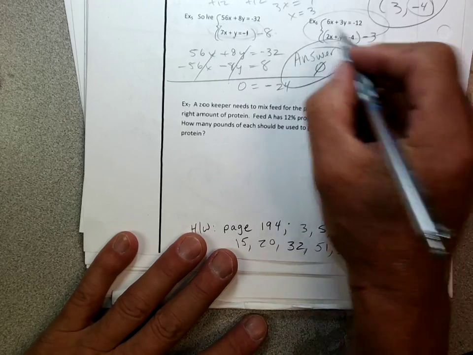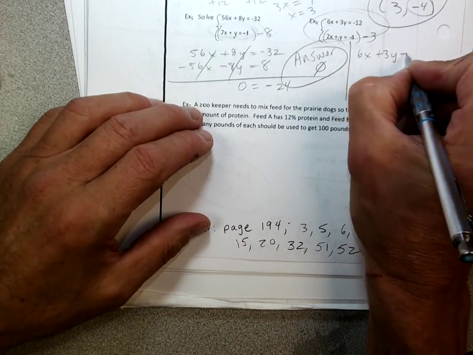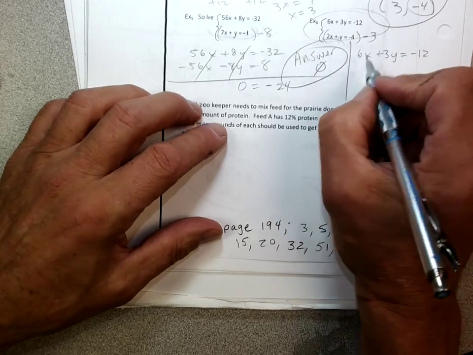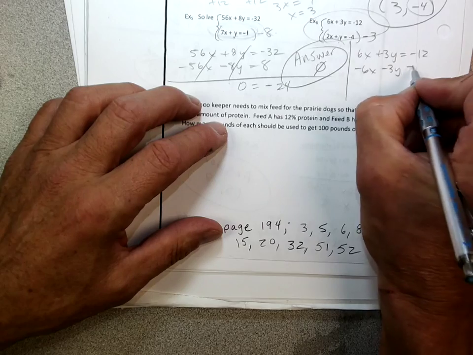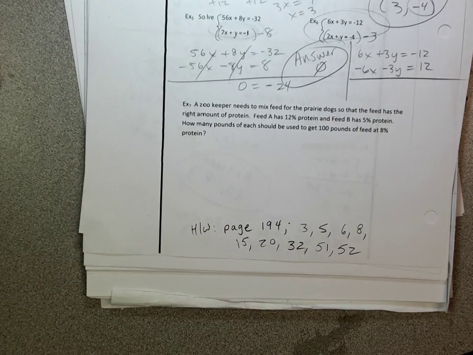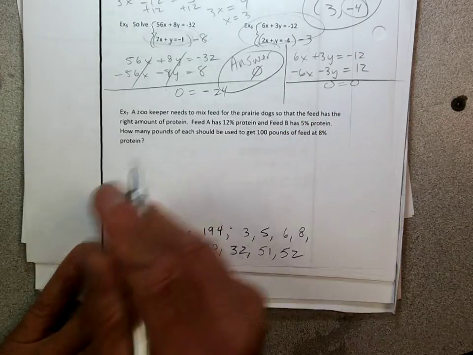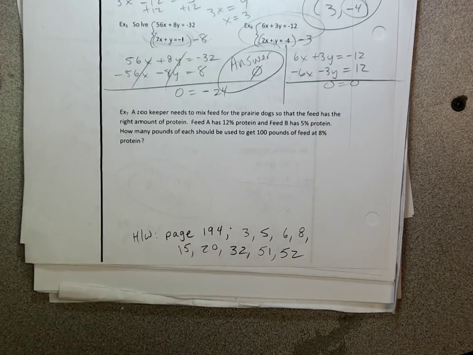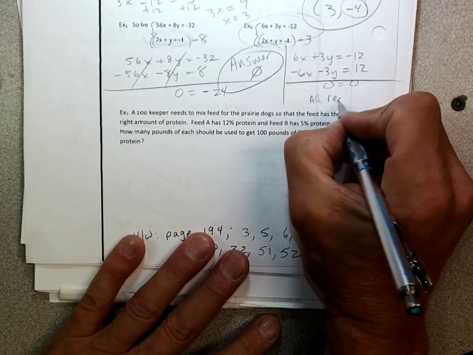So my first equation was 6x plus 3y equals negative 12. Second equation, ready? Negative 6x minus 3y equals 12. Okay, what's going to happen here? They all cancel. Everything cancels. So what does that tell you? It's got to be the same line, right? So if they're the same line, they intersect everywhere, right? Because they touch each other everywhere. So that's going to be all real numbers. Good.